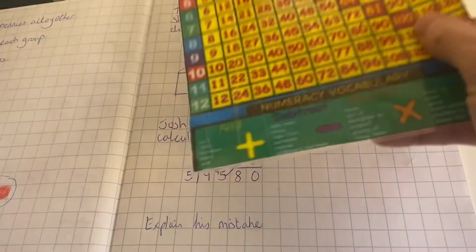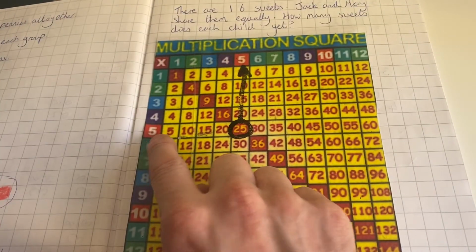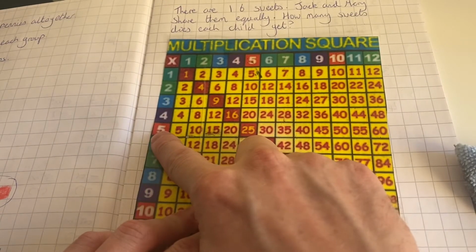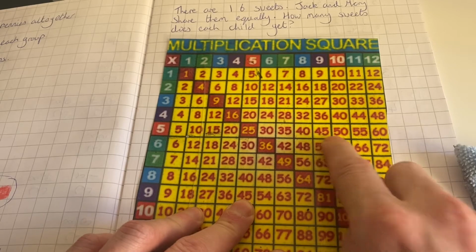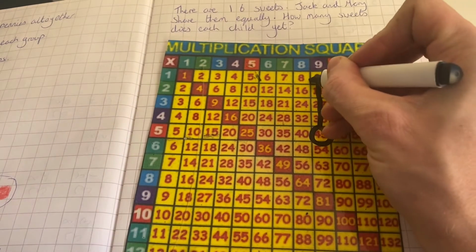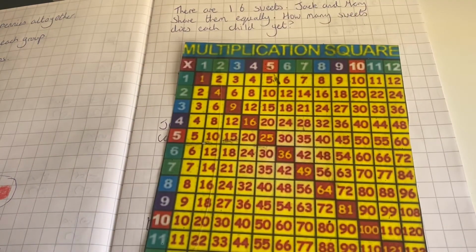Or we could use our multiplication square, which is here. 5 goes into 45, so 5, 10, 15, 20, 25, 30, 35, 40, 45. And that goes into it 9 times. So they are correct here.